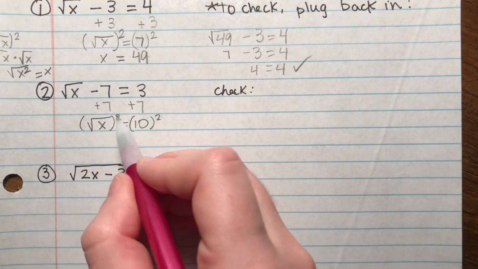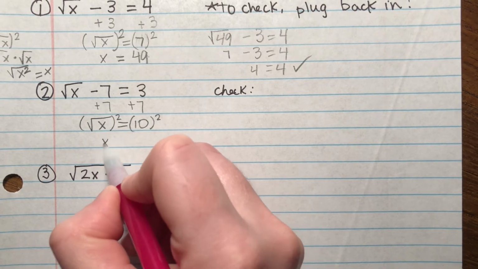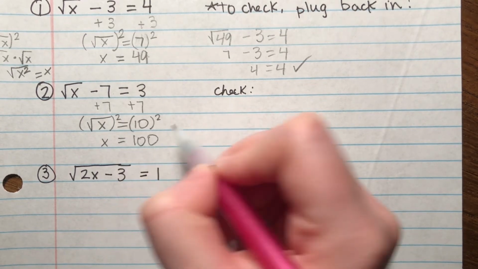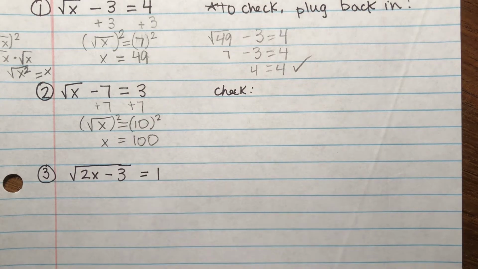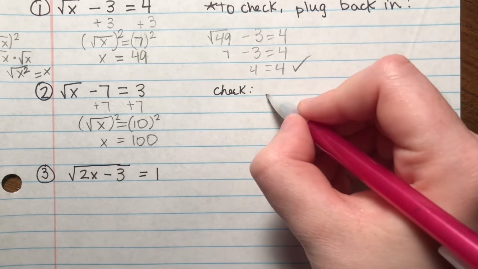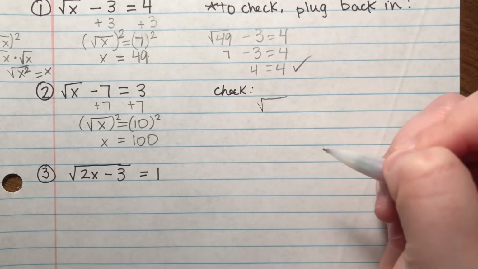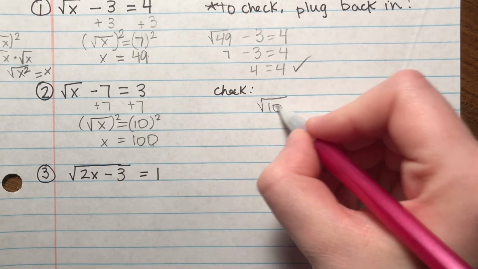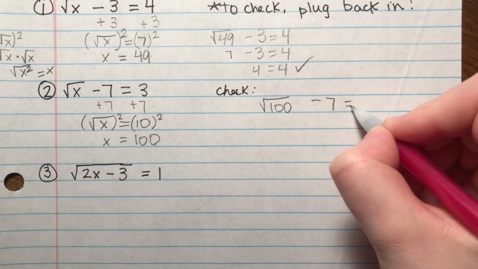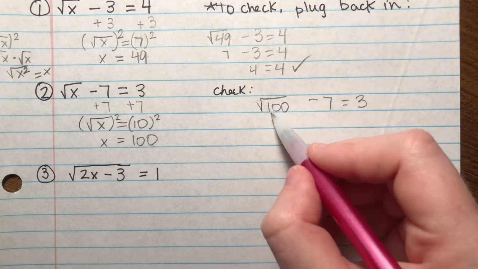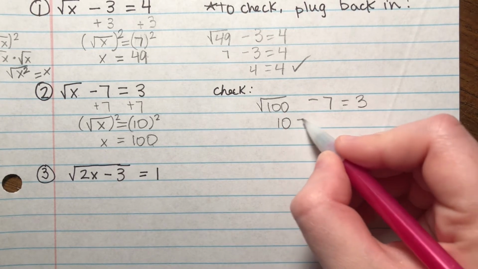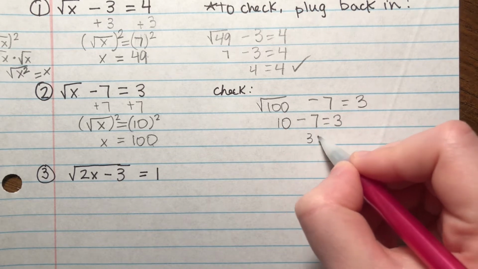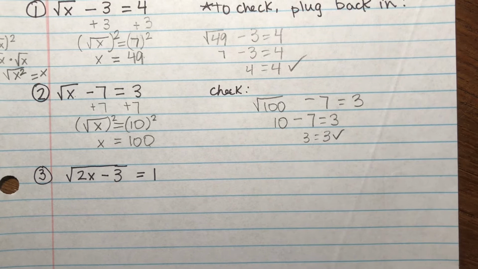So square root of x squared gives me x, and 10 squared is 100. So I get x equals 100. If I wanted to check, I would have square root of x, which is 100, minus 7 equals 3. So what is the square root of 100? It's 10. So does 10 minus 7 equal 3? Yes, so that answer will work.